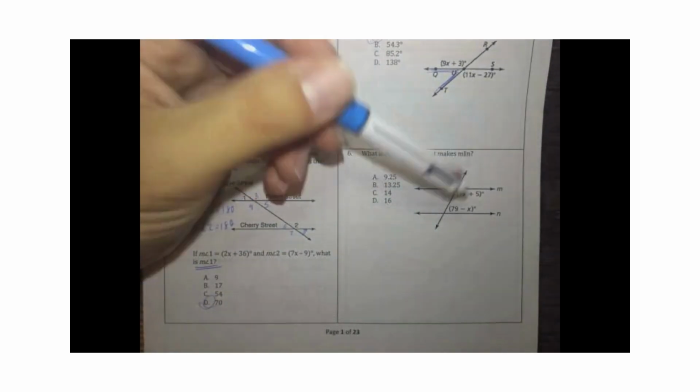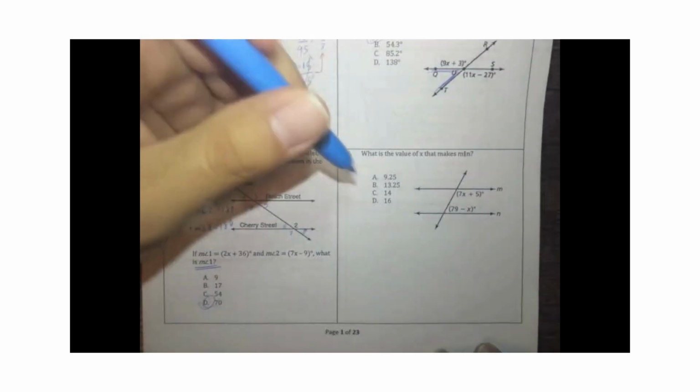Alright, question 6 pretty much does the same thing that we just talked about over here, but this one's a lot nicer because we can clearly see, oh look at that, they are same side interior, sorry, consecutive interior. So let's add them up, set them equal to 180, and go from there. Now again, a reminder that just because this example is using consecutive interior doesn't mean they couldn't have put the 7x plus 5 over here. It's changing the situation from consecutive interior to alternate interior, and then you have to set them equal to each other.